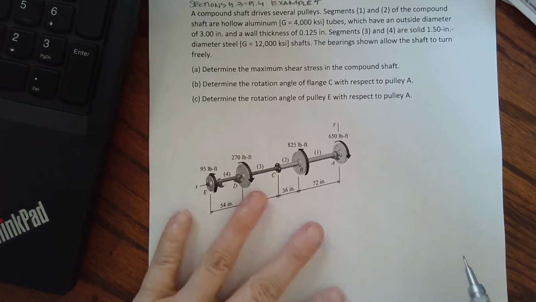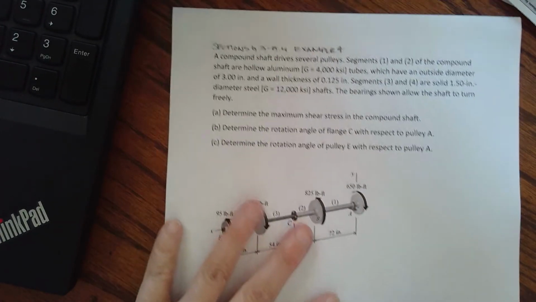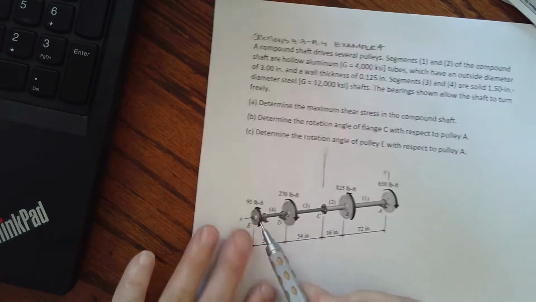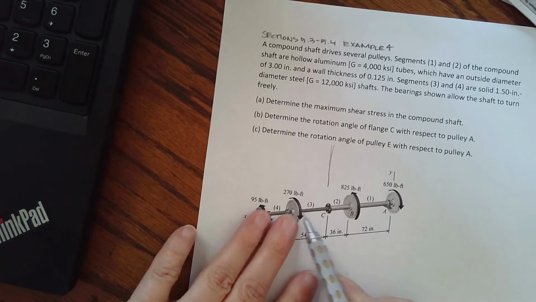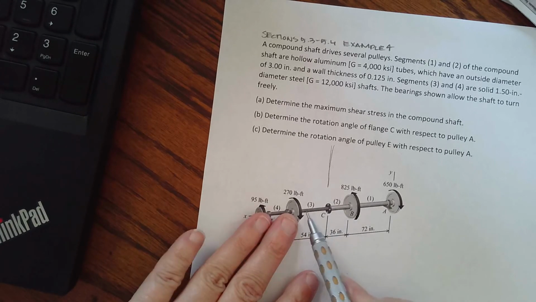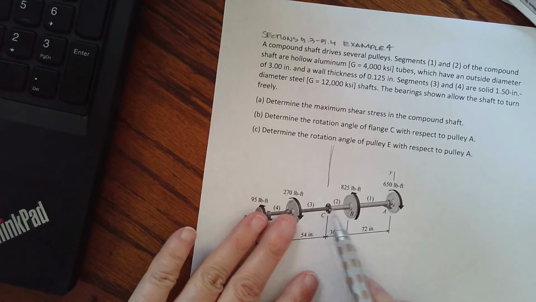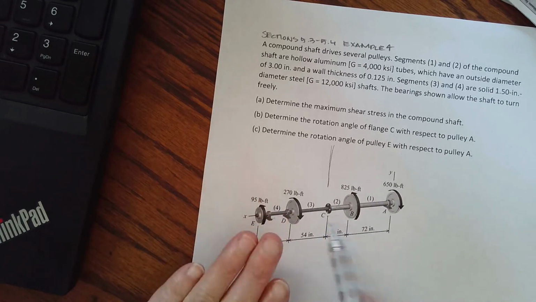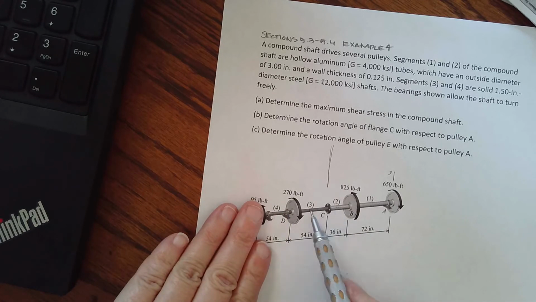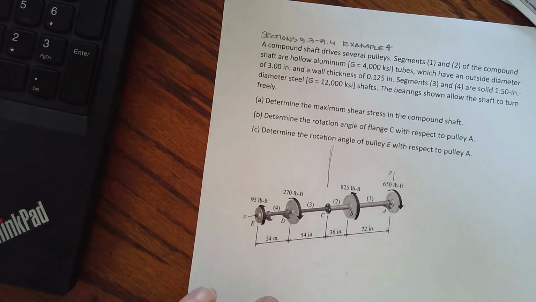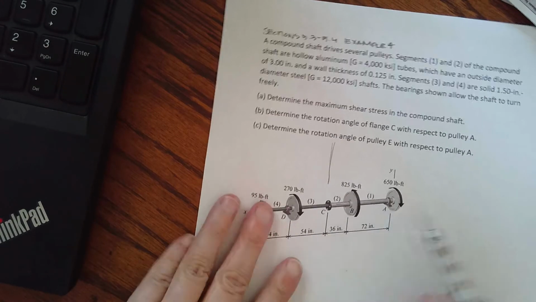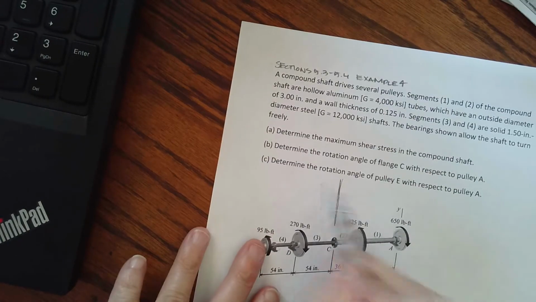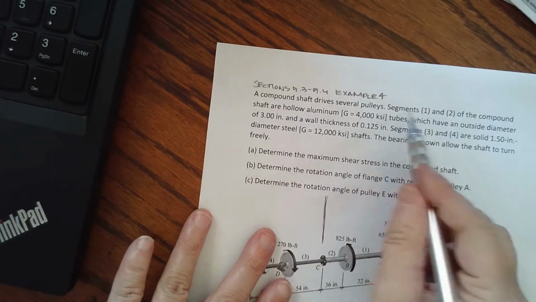So we are going to go ahead and divide our bar. I can see that segment 4 is going to have its own torque. Segments 3 and 2 are going to have the same torque, but probably won't have the same shear stress because they are different diameters. One of them is hollow, one of them is not. And then this one has its own torque. So let's look over here and over here. So this is segment 1 and 2.